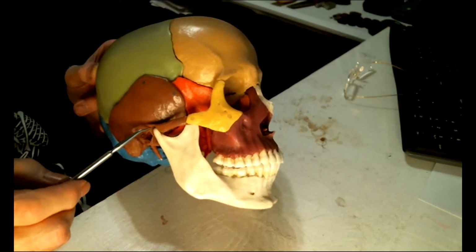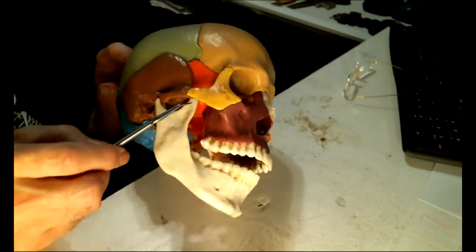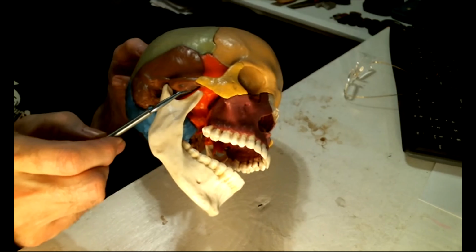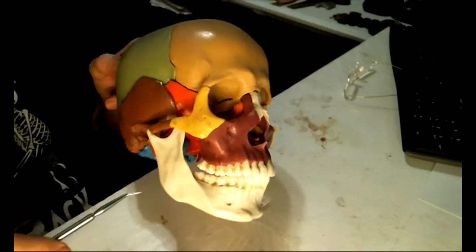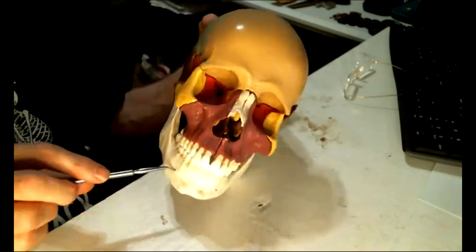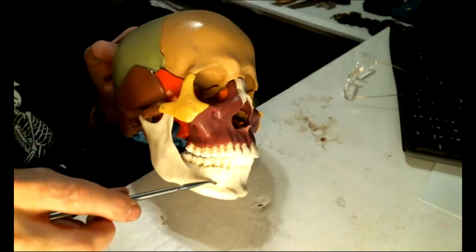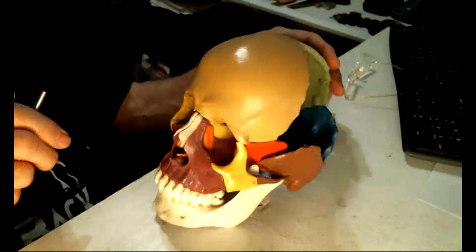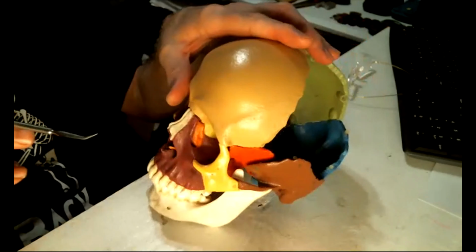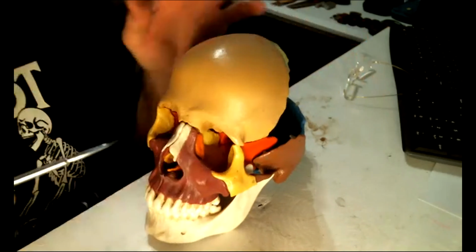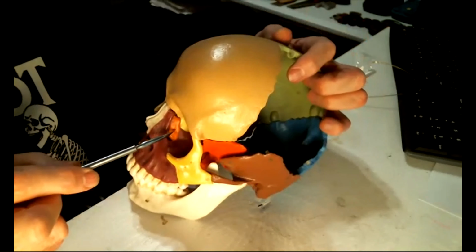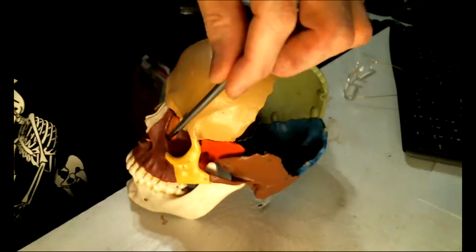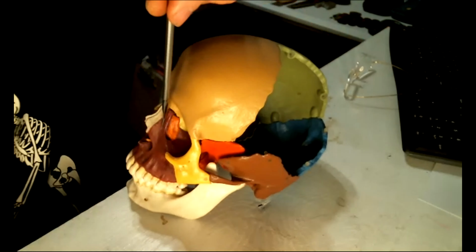Okay. And this is the coronoid process here. Coronoid process. And the mental foramen, you have two of those, of course, so symmetrical. And then in here again, the little lacrimal bone, the little lacrimal fossa. So that's how these bones get snapped out.